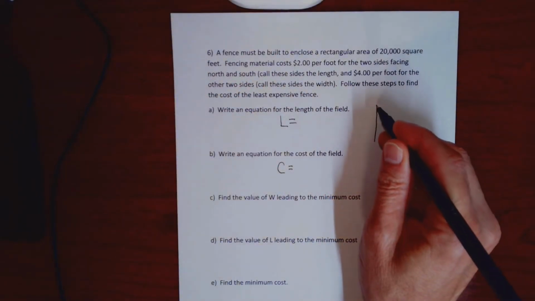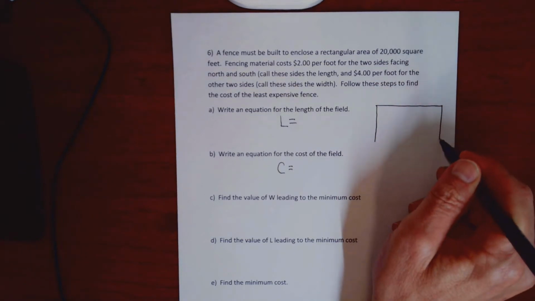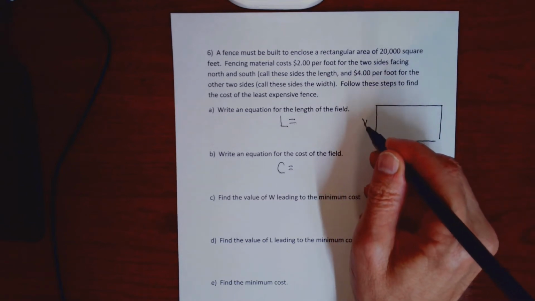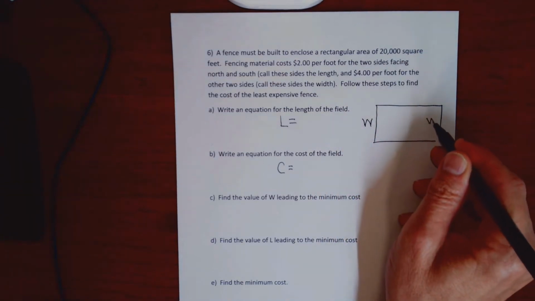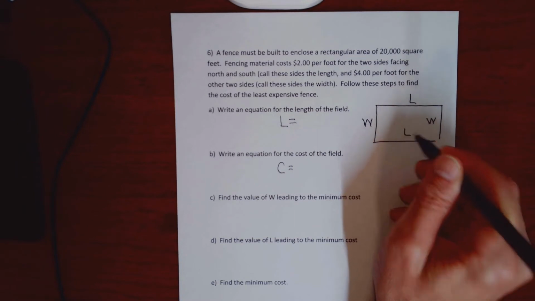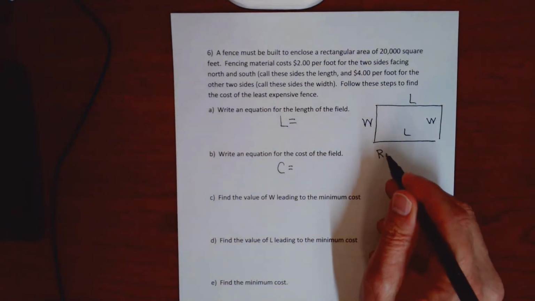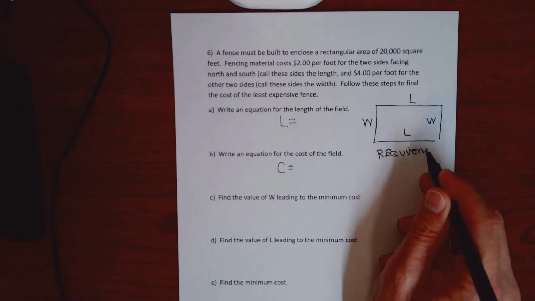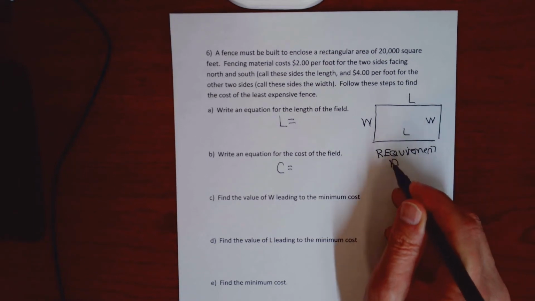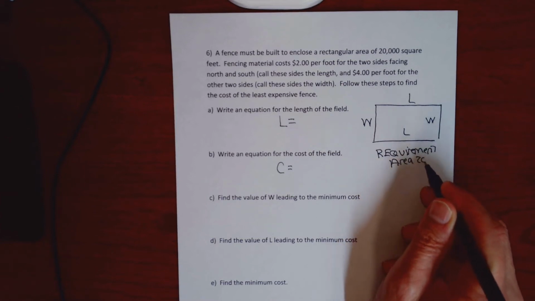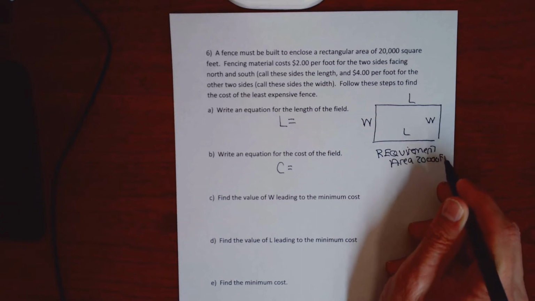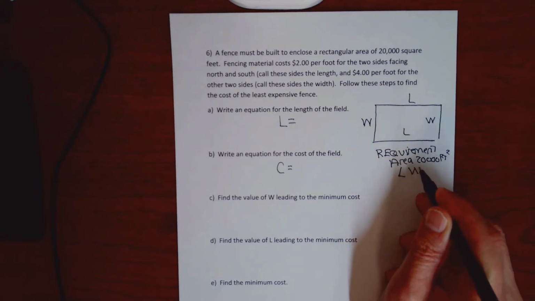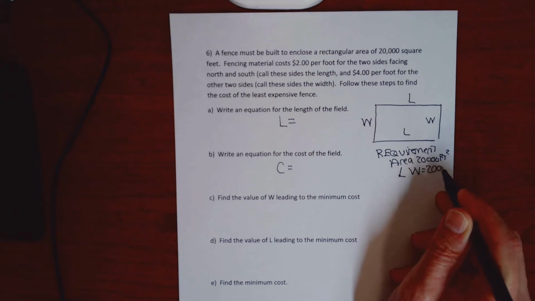So let me try to draw a picture of this. I'm building 4 sides of a rectangle. I make the sides that I write vertical the width, and the sides that I write horizontal the length. What's my requirement? My requirement isn't a perimeter equation like it was in part 1. My requirement is that the area is 20,000 square feet, which means I know that area is equal to length times width. That means that the length times the width must equal 20,000. That's the requirement for this problem.